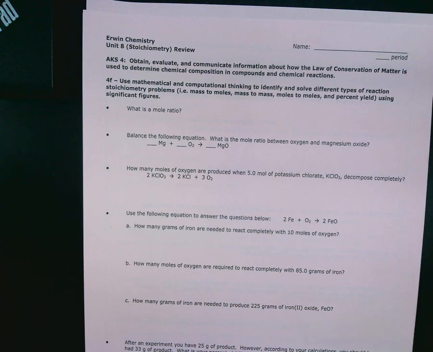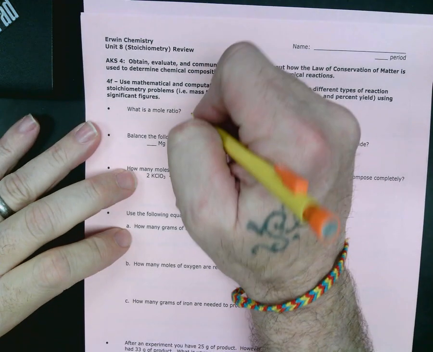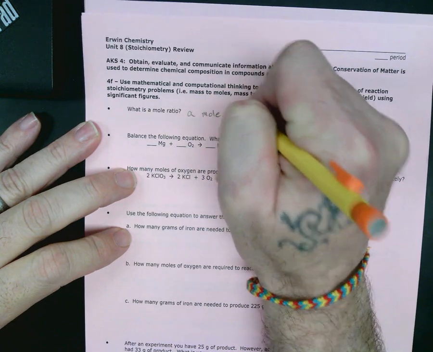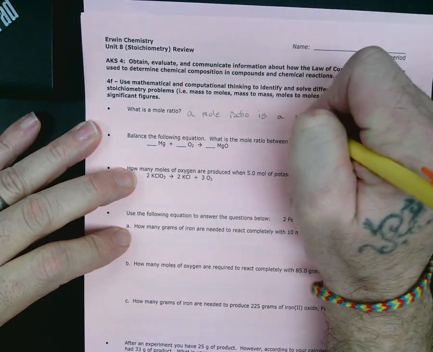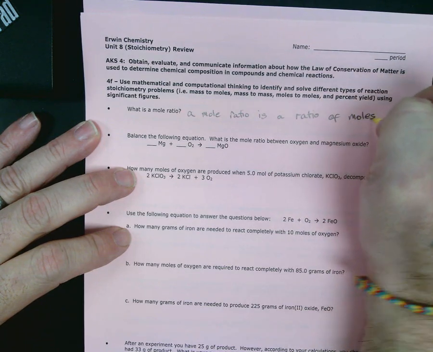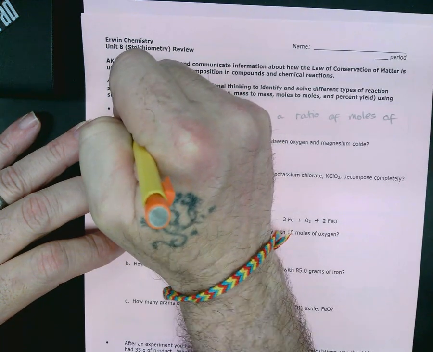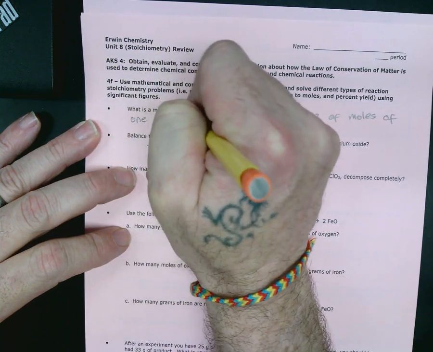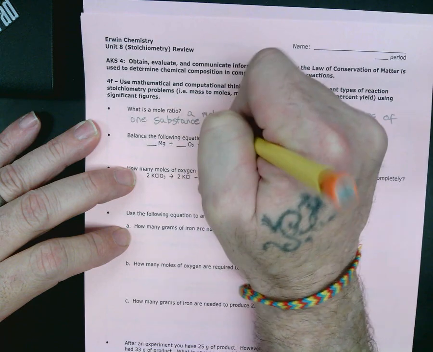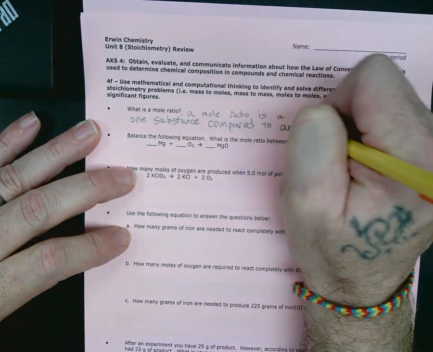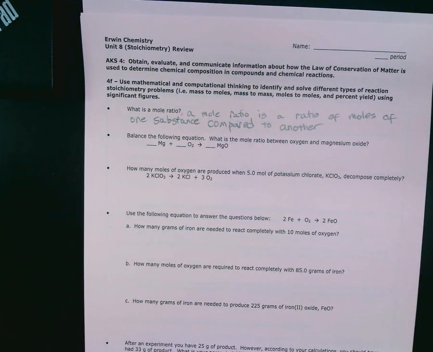What is a mole ratio? A mole ratio is a ratio of moles of one substance compared to another. Yeah, a mole ratio is a ratio of moles of one substance compared to another.